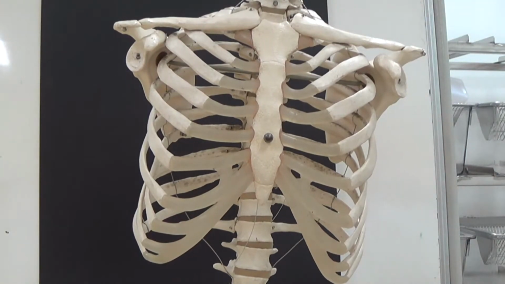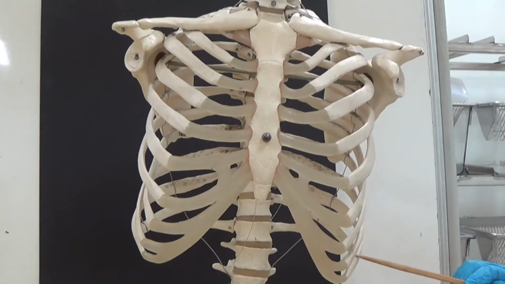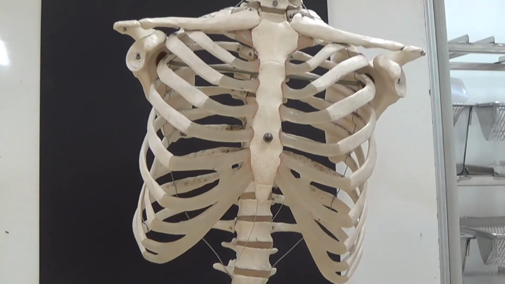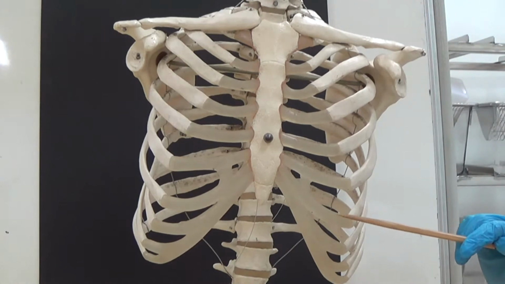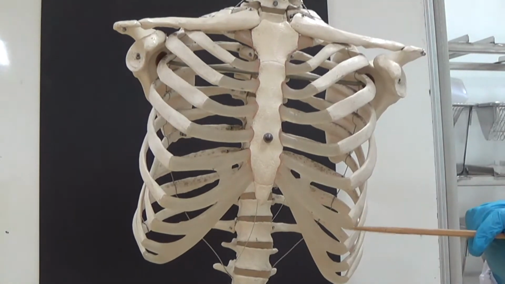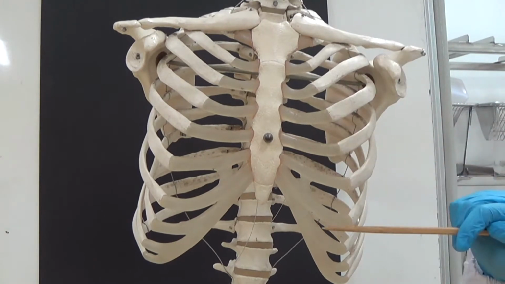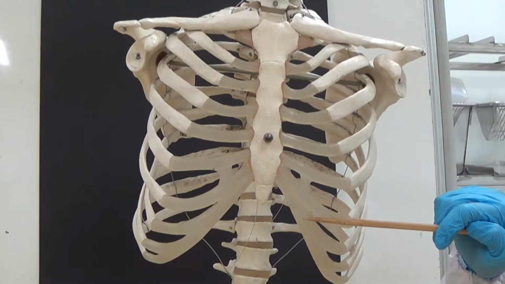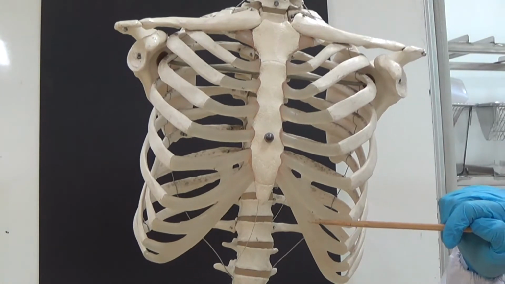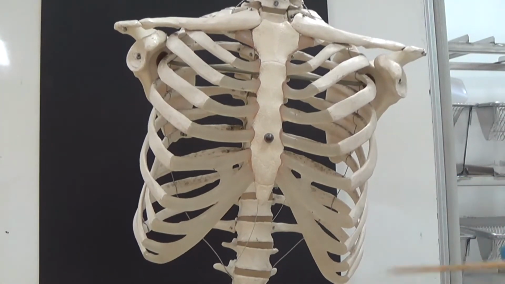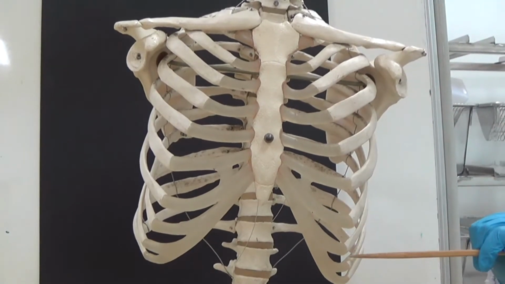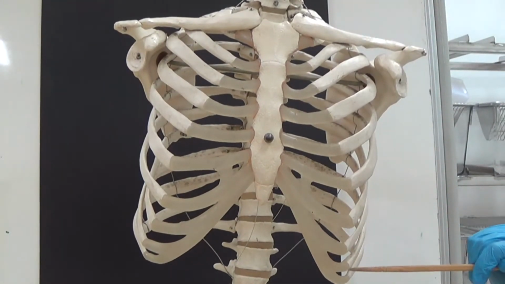Now, the false ribs are formed by the 8th, 9th and 10th ribs. Why do we call them the false ribs? Because anteriorly these ribs attach to a costal cartilage, but this costal cartilage is not attached directly to the sternum. It is attached to the costal cartilage above them. So the 8th attaches to the 7th, the 9th attaches to the 8th, and the 10th attaches to the 9th. And the other ribs are the floating ribs.